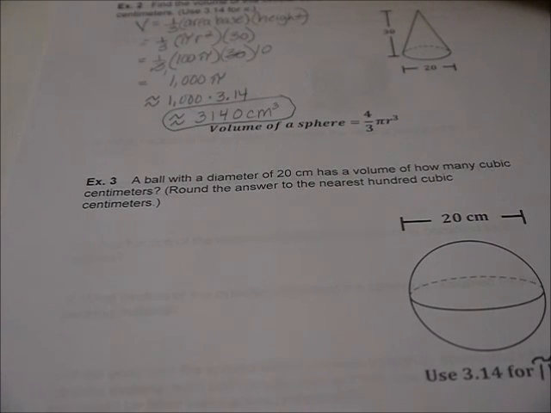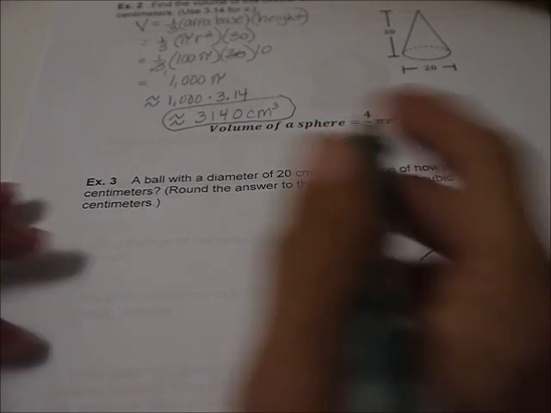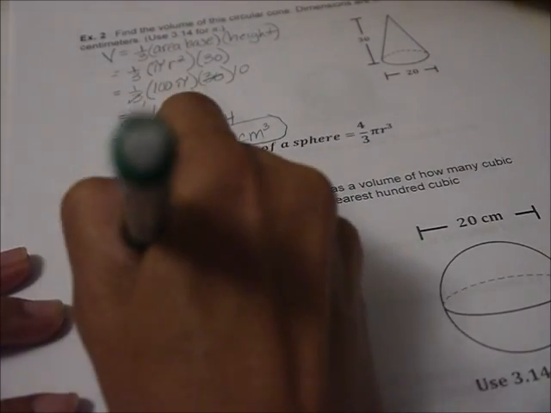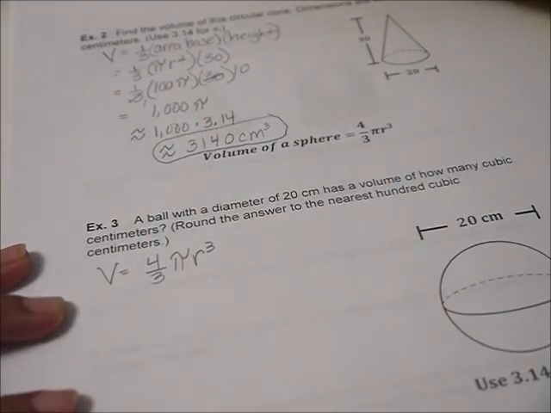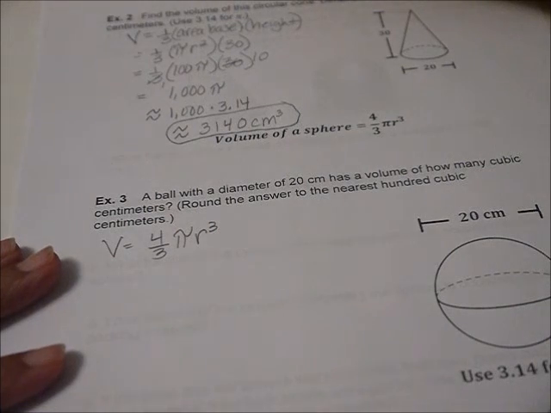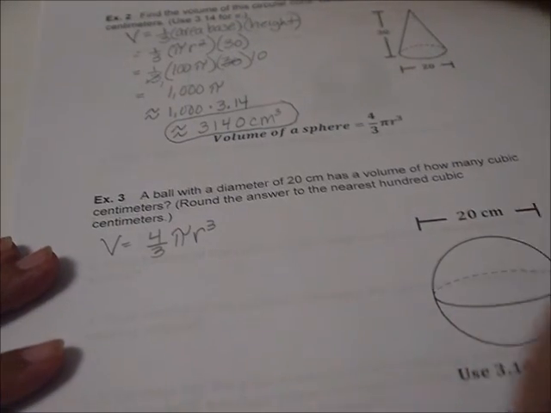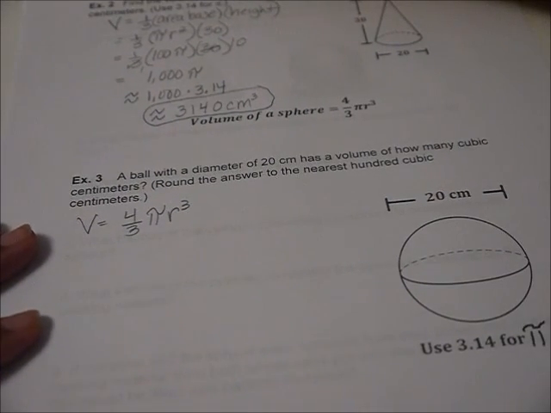A ball with a diameter of 20 has a volume of how many cubic centimeters? Okay, so we're looking for volume. All right, so let's go ahead and say volume equals 4/3 pi r cubed. Round the answer to the nearest 100 cubic centimeters, and we're using 3.14 for pi.